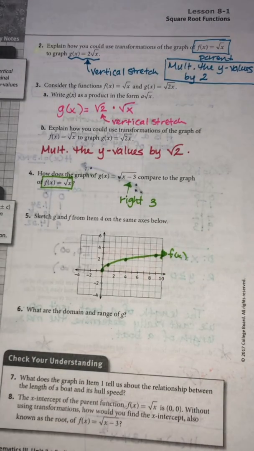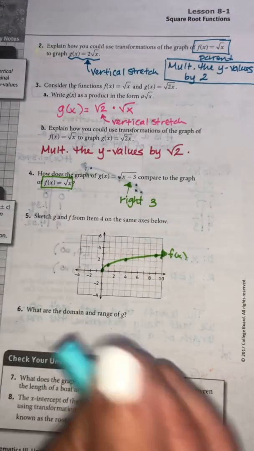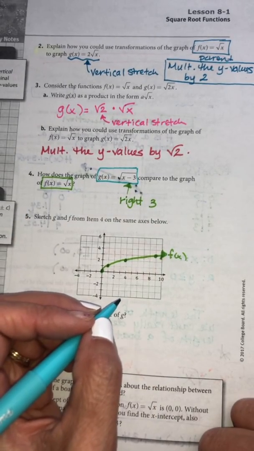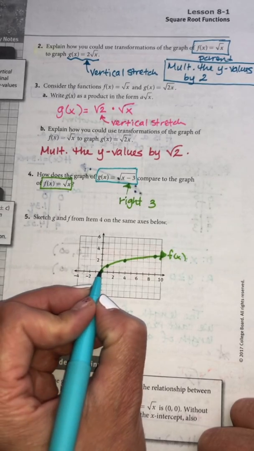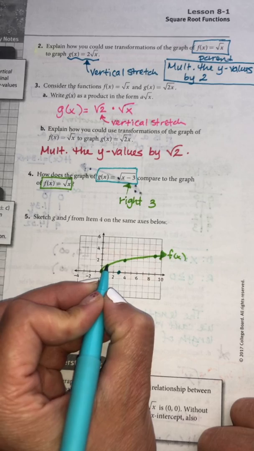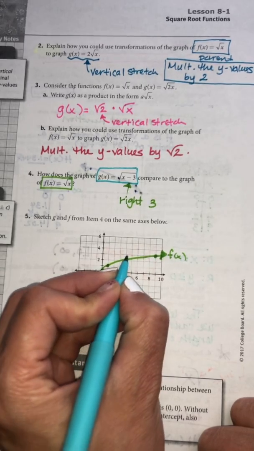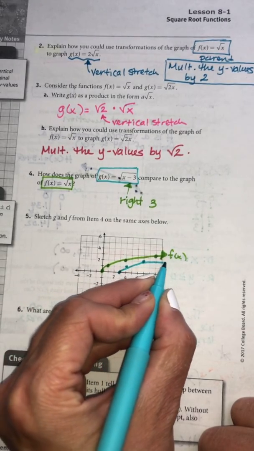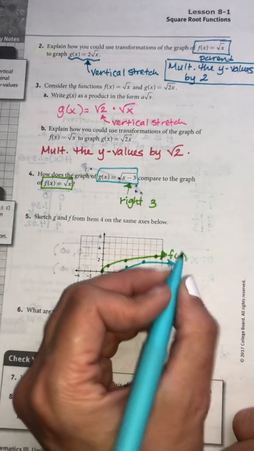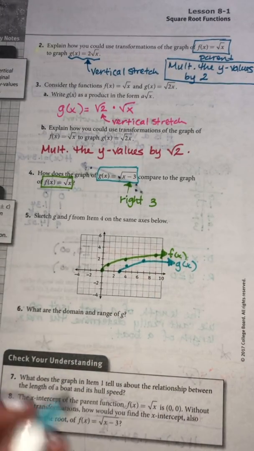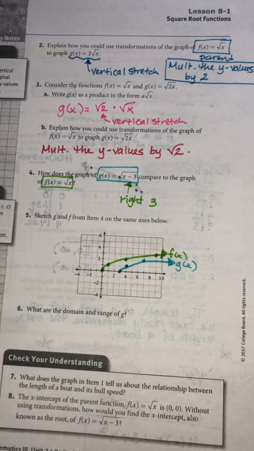Okay, and let me use a different blue. I'll use this blue for g of x. So it's the same thing, but shifted to the right 3. So 1, 2, 3. That means everything gets shifted over 3. 1, 2, 3. 1, 2, 3. And then that one's off my graph, so that's okay. Oh, I totally missed that point. Oh, that's okay. All right, see how easy that is?